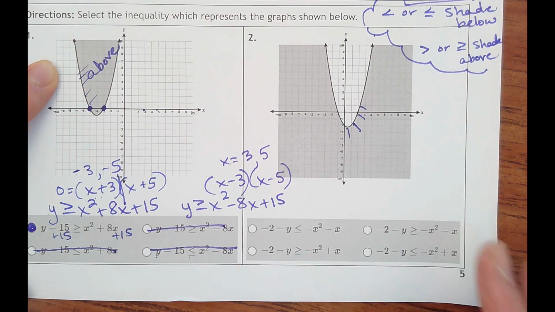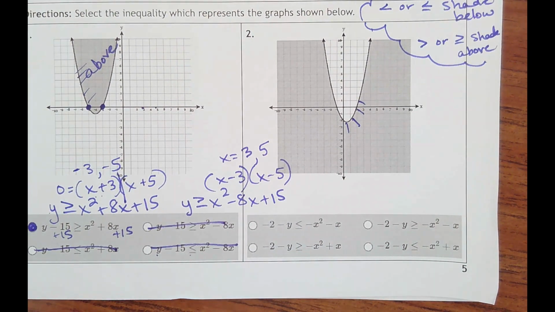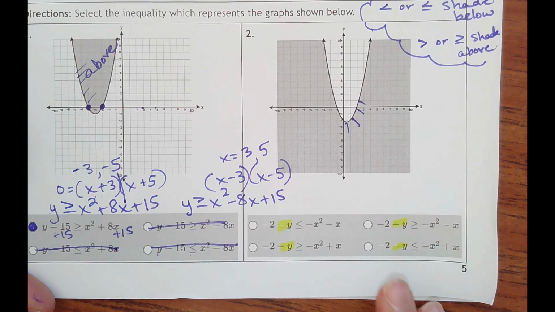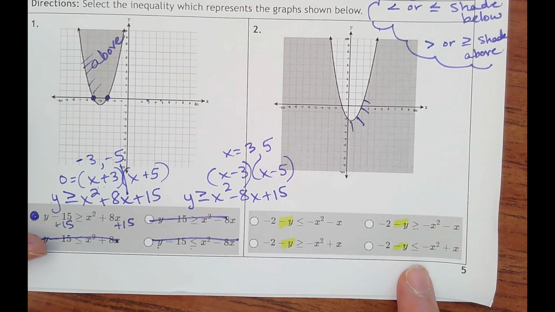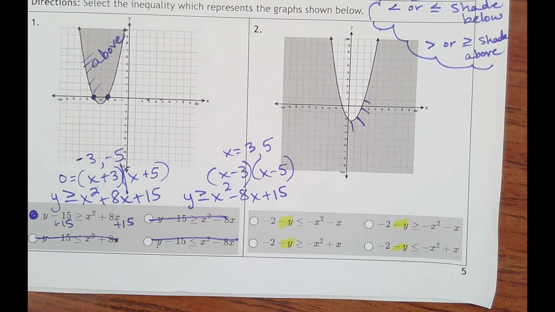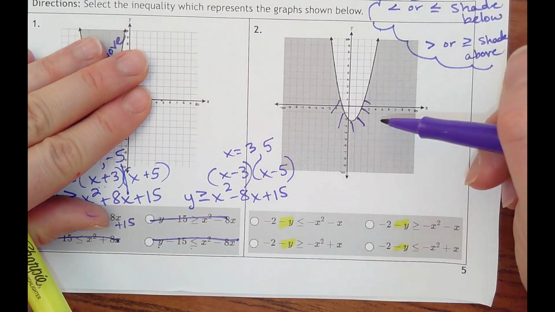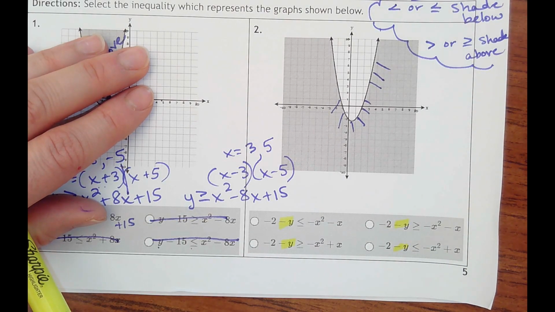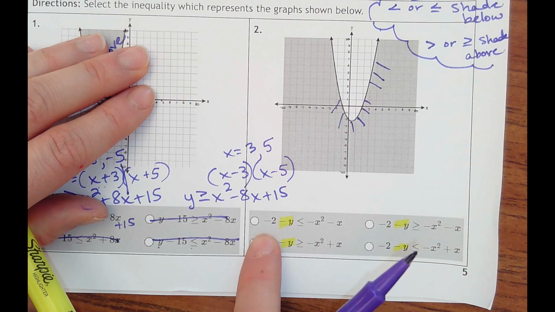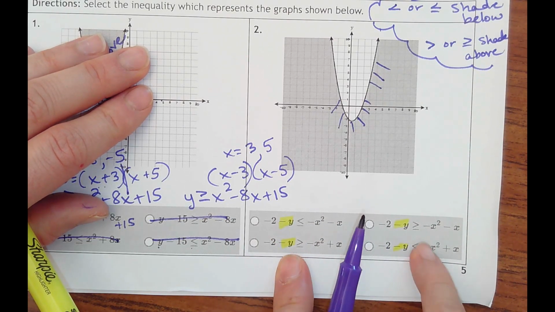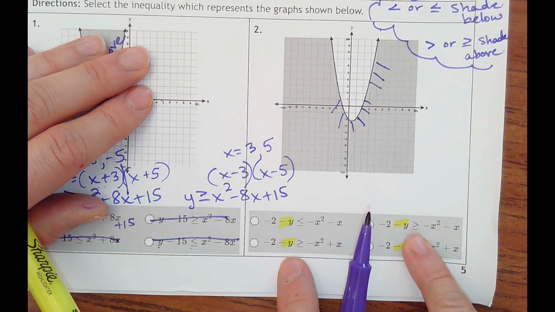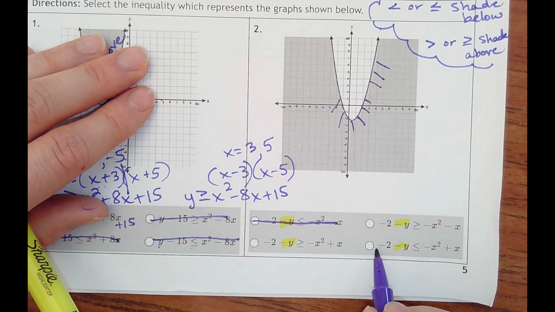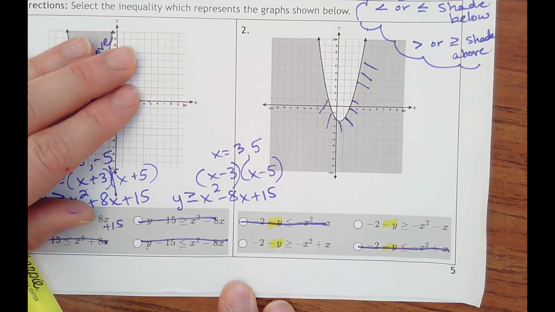All right, let's try another one. The thing that's different about this one is that I see all of my y's are negative. And so be aware that you'll have to divide by a -1, which ends up flipping the inequality symbol. So right now, I see that I'm shaded below the line, which should say y is less than. But right now, I actually want to pick a symbol that says greater than, so that when I divide by the -1, it will flip to be less than. So I'm actually going to take out the first option and the last option.